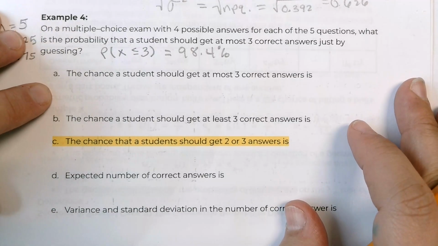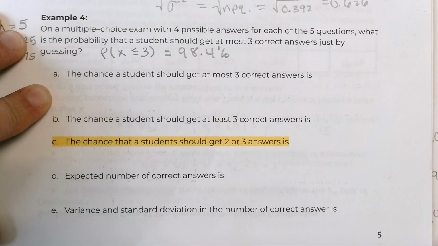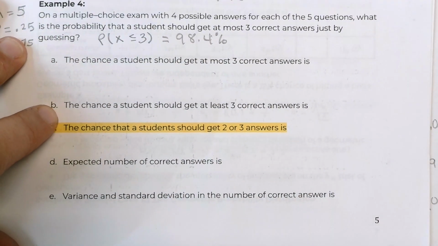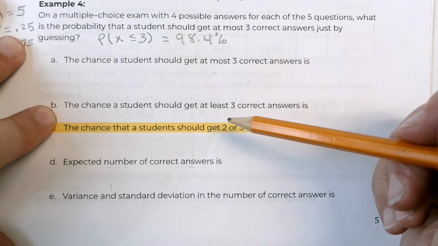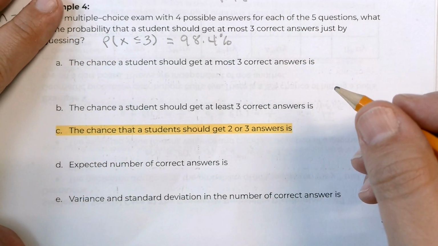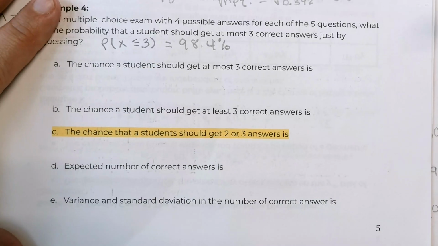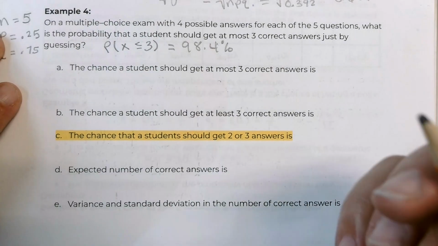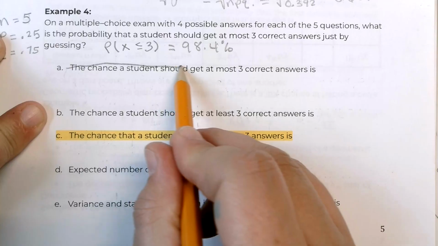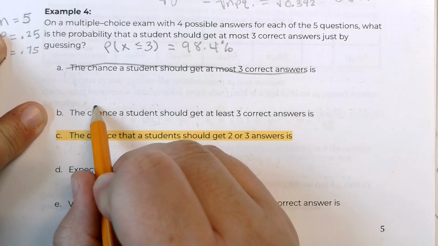The chance that a student should get at most 3, does it say the same thing? Yeah, I wrote this problem twice, I apologize. The chance that a student should get at least 3 questions correct. We've already done at most 3. So for this one, I'm going to write it in this space because I didn't leave myself enough space, so I'm going to put this one up here.